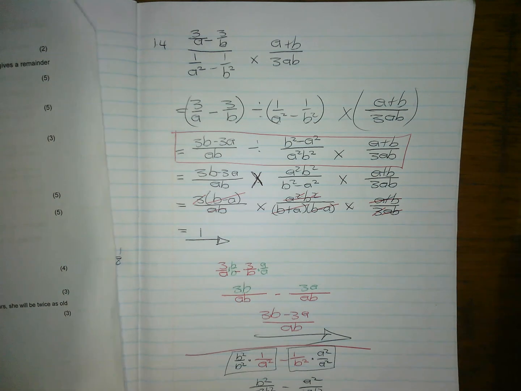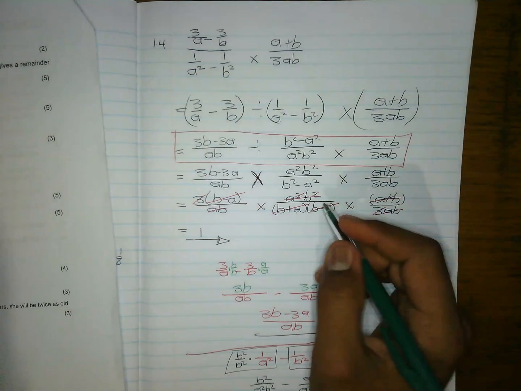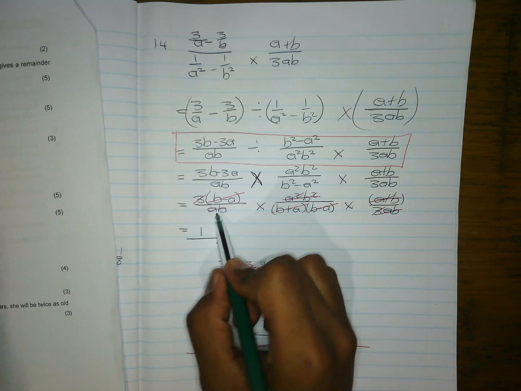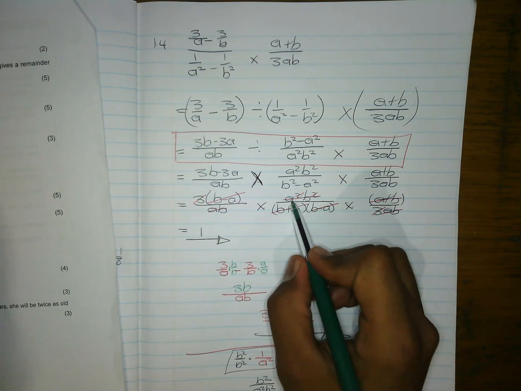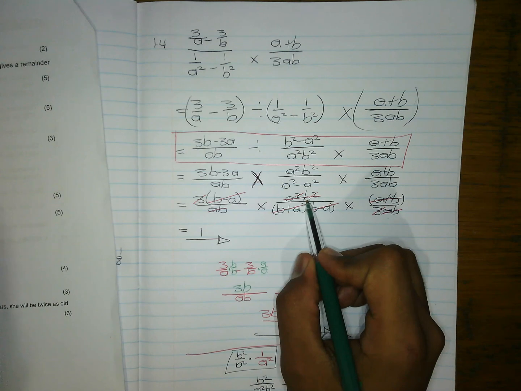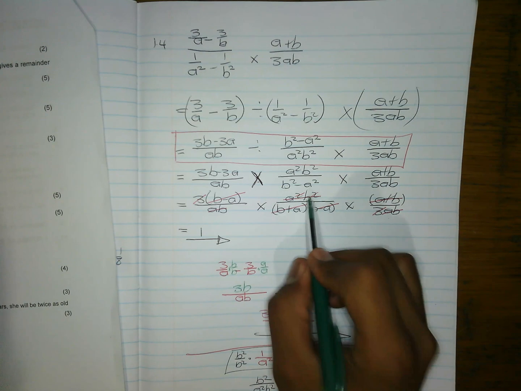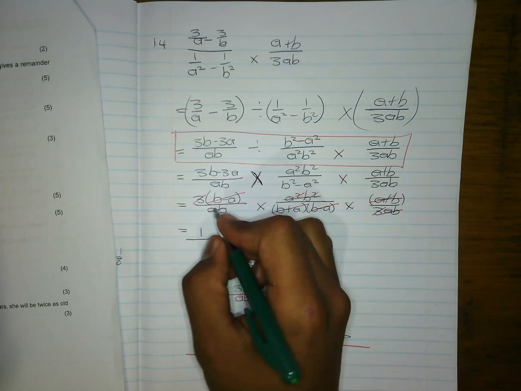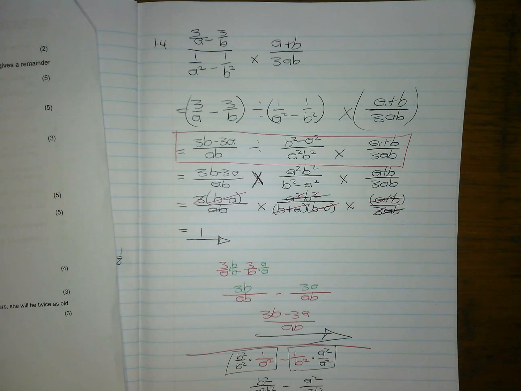So okay. Here I have a squared b squared, right? Here I have ab, and there I have ab. In this a squared and b squared, this means I have two a's and two b's. They have one a, one b, one a, and one b. So they can cancel with that there.